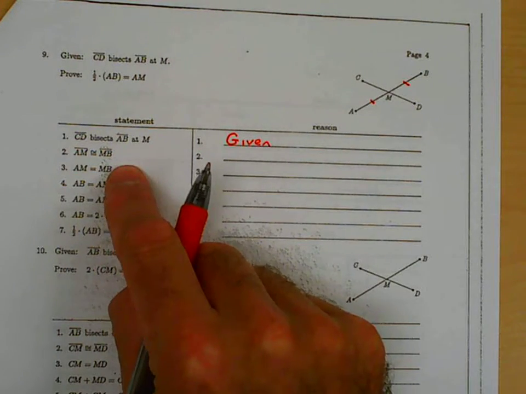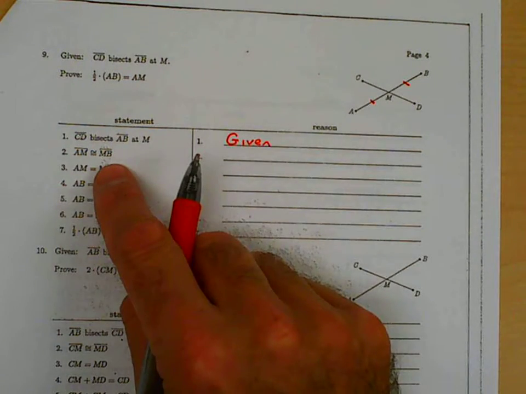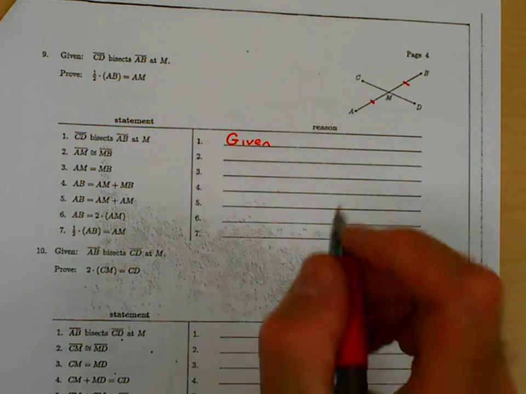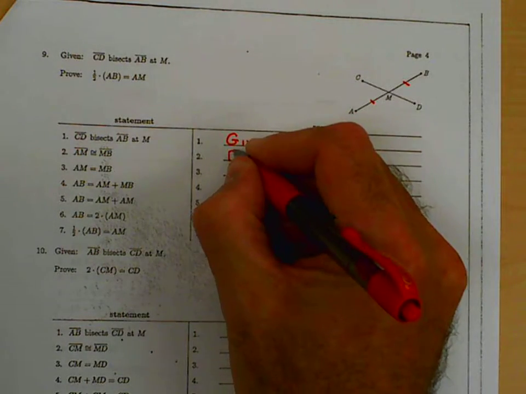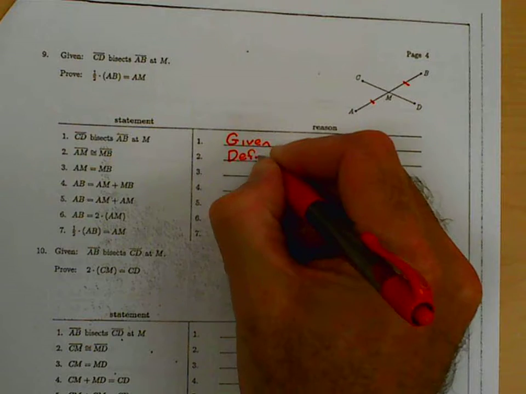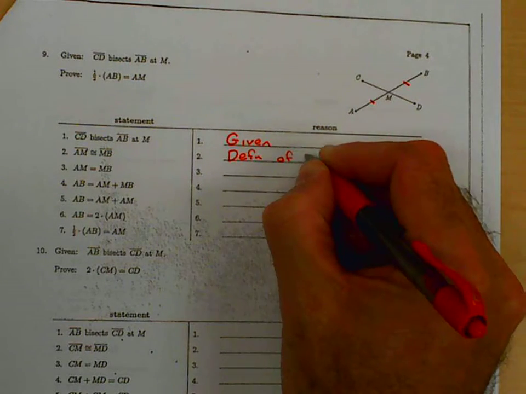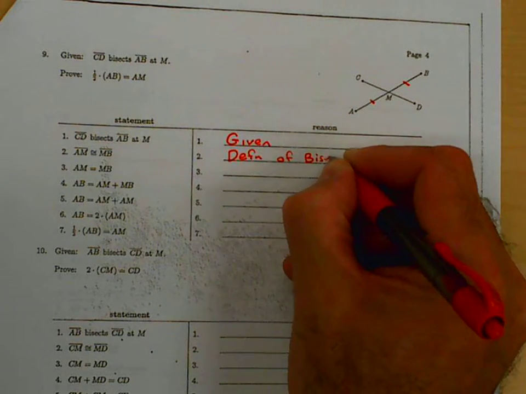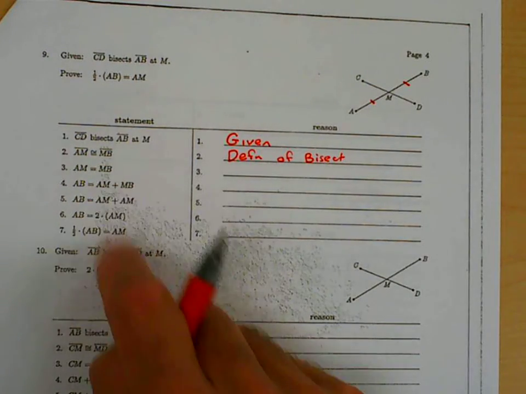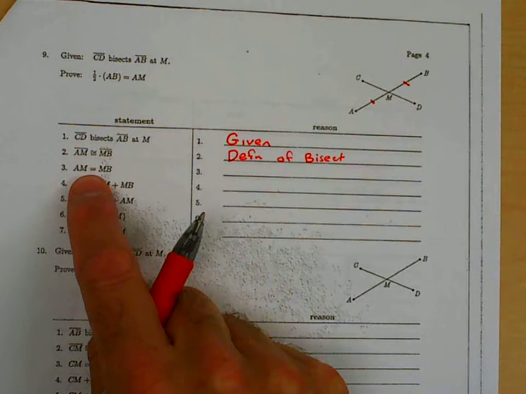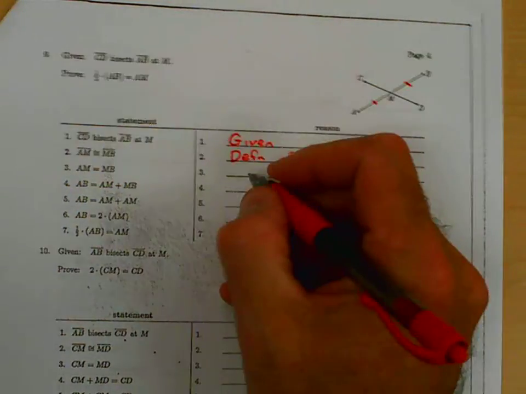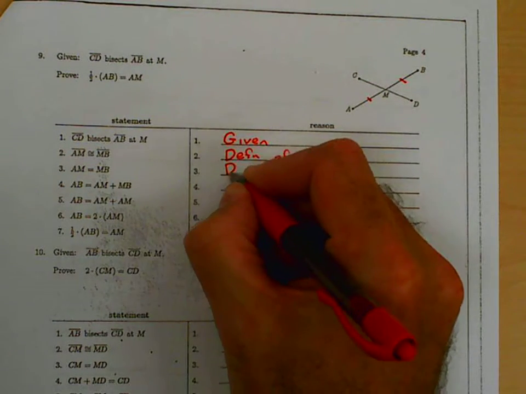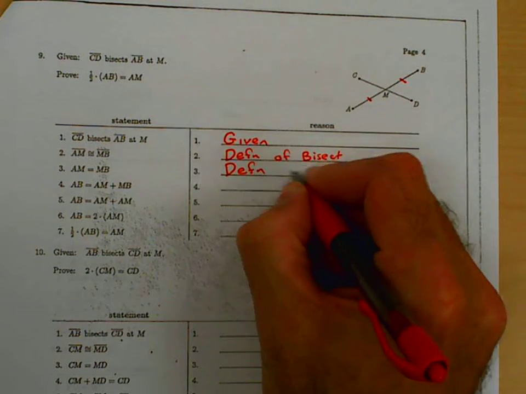How? That's by definition of bisect. And if the two segments are congruent, their two lengths are equal by definition of congruency. Been using that quite a bit today.